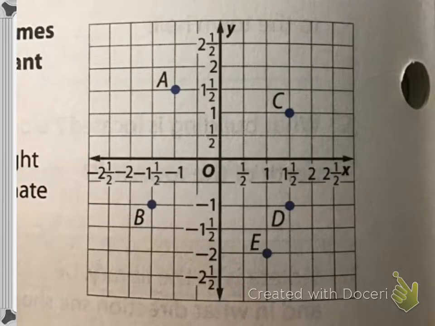First things first, I'm going to ask you a couple things. What quadrant is A in? Rocco. 2. It is in quadrant 2. What quadrant is D in? Miles. 4. What quadrant is C in? Hannah. 1. You had your finger up. What quadrant is B in? It's the only one left. Lucy. 3. Exactly. Once again, we go 1, 2, 3, 4.